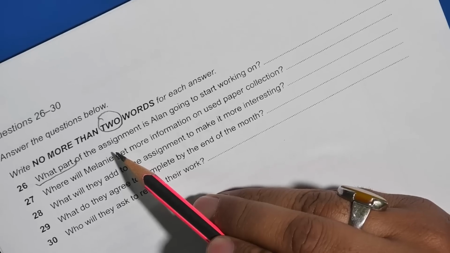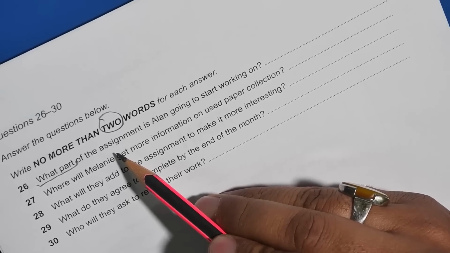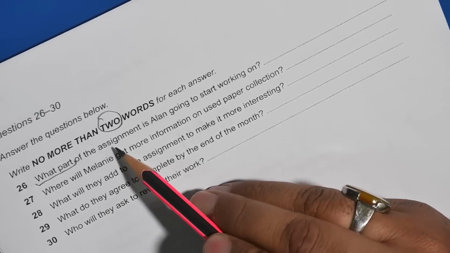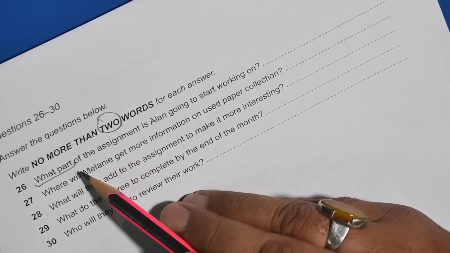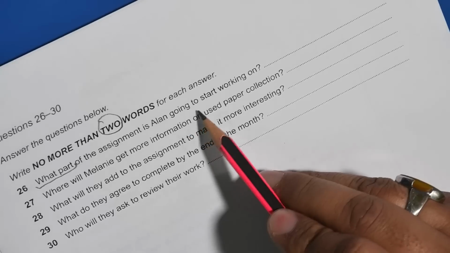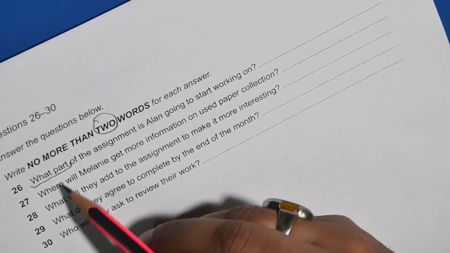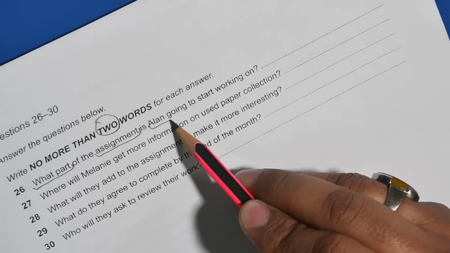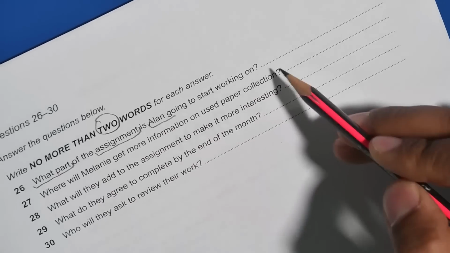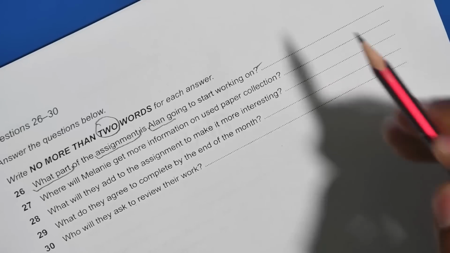And remember one thing, you need to visualize the question. Now as I read what part of the assignment, immediately assignment came to my mind. What part of the assignment is Alan going to start working on? Now assignment has different parts, right? So Alan is going to start working on a part of the assignment. That part is your answer.